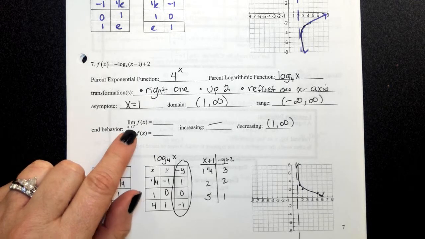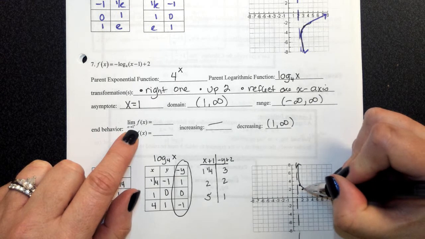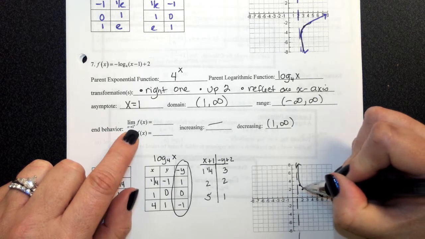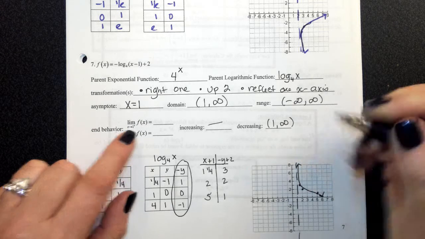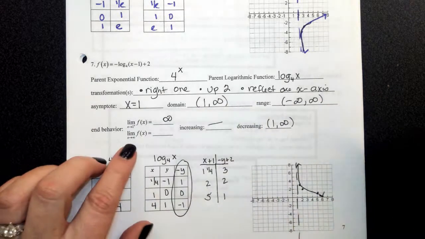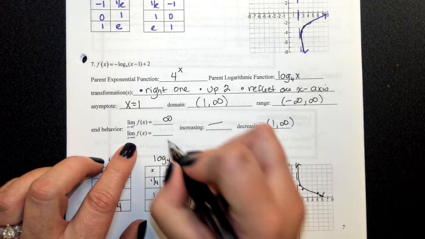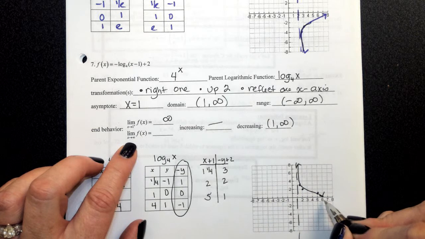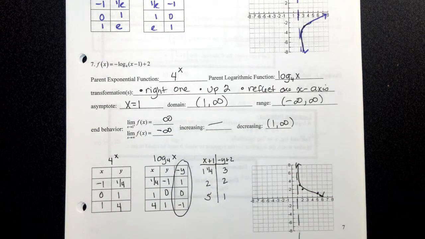So now let's talk about the end behavior. The limit as x approaches 1 from the right, what's the behavior of this graph? It's going towards positive infinity. The limit as x approaches infinity, what's the behavior of this graph going to be? Negative infinity. So any questions on how you graph the log or the exponential functions? No. All right, so hopefully that's a reminder.